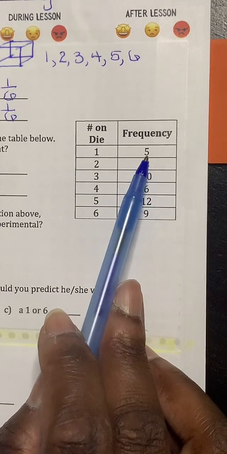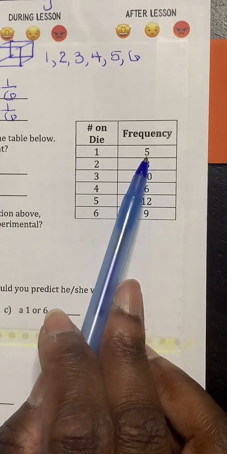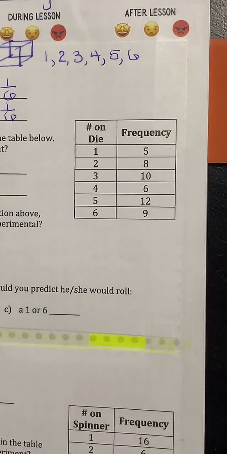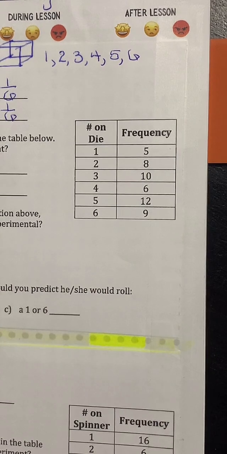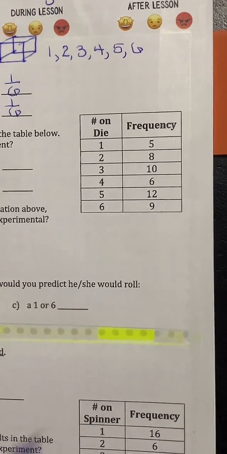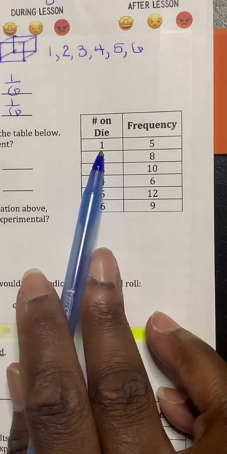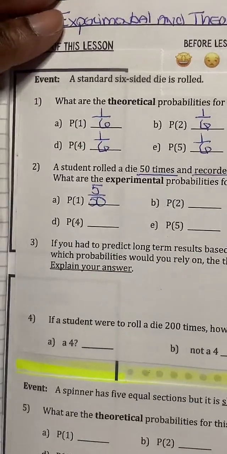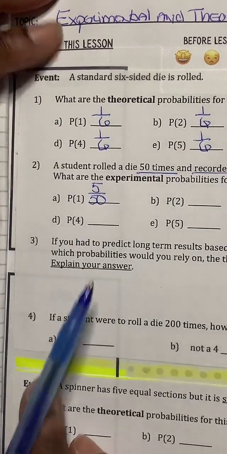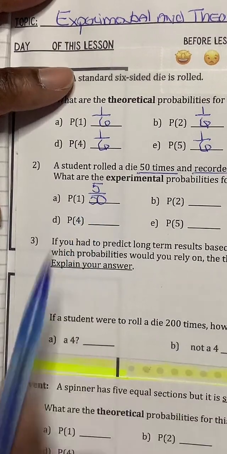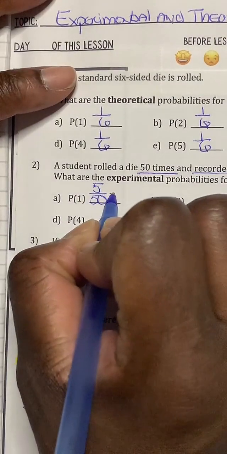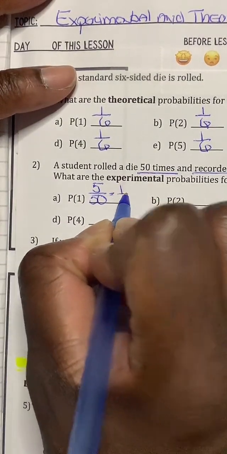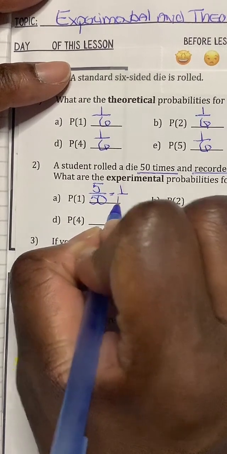They rolled that die 50 times, so it's actually 5 out of 50. That's the probability of getting a 1. But 5 out of 50 can be reduced. If I reduce it by 5, this gives me 1 out of 10.